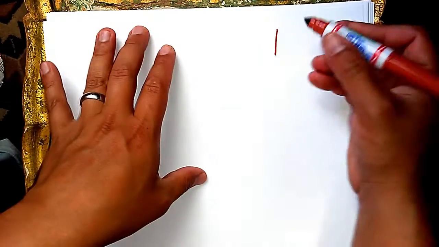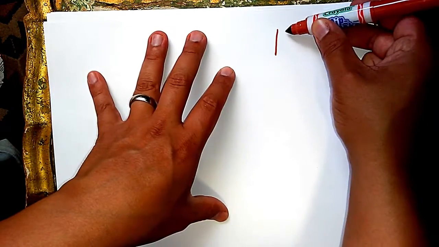So the chisel tip, if you've never used them before, they're dope because you get two different types of strokes out of it. You know, you get your basic stroke, and if you put these on an angle, you get a broad stroke.